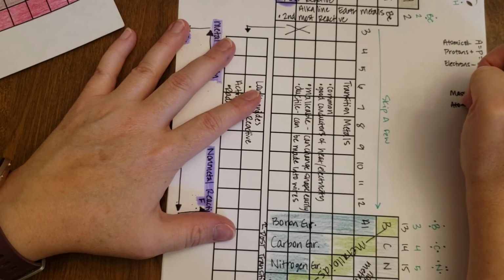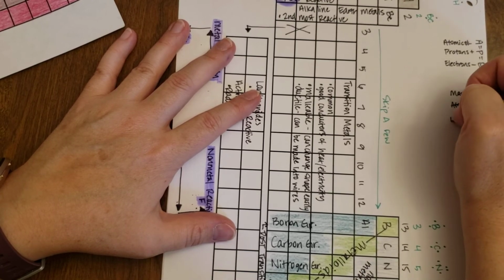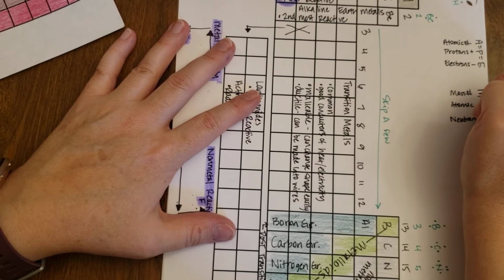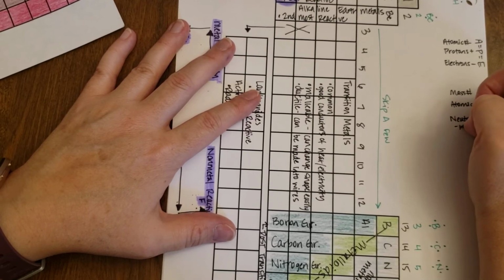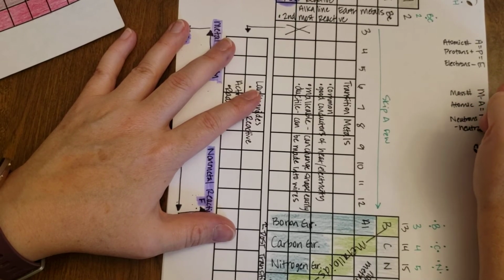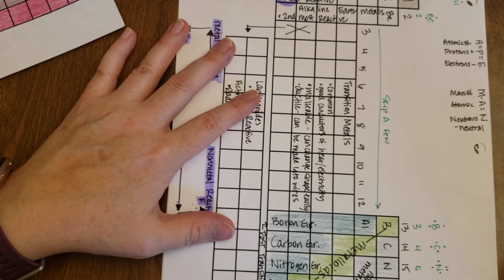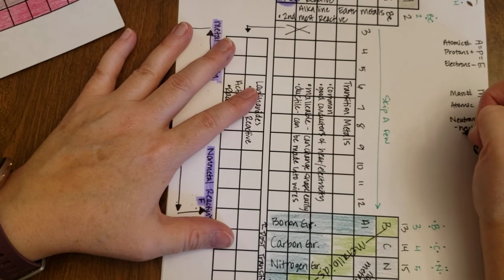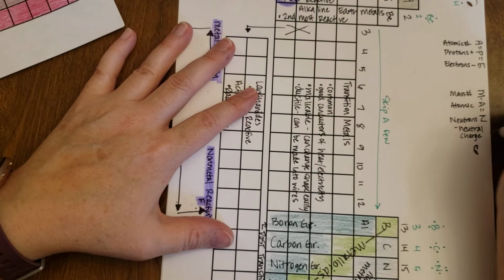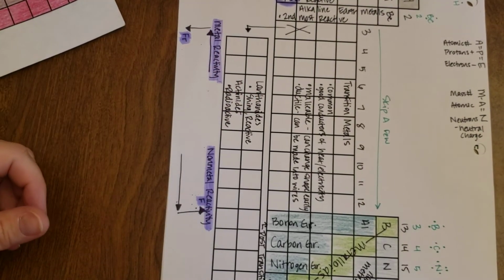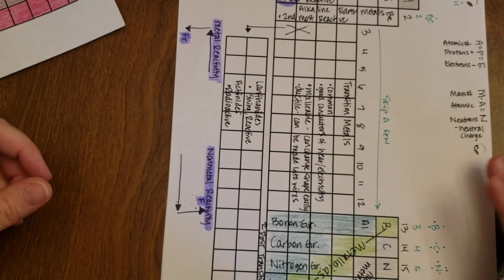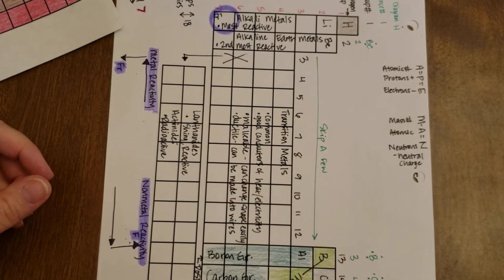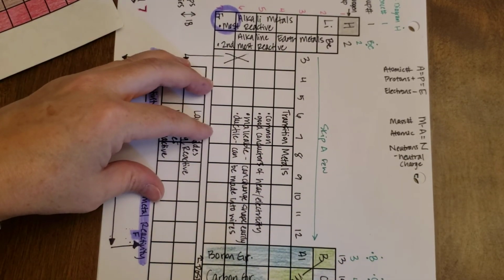A again for atomic. And N for neutrons. Remind ourselves again that neutrons are neutral. They have no charge, so they do not change the positivity or the negativity of an atom. Okay, give you a second with that. Pause it if you're still writing.